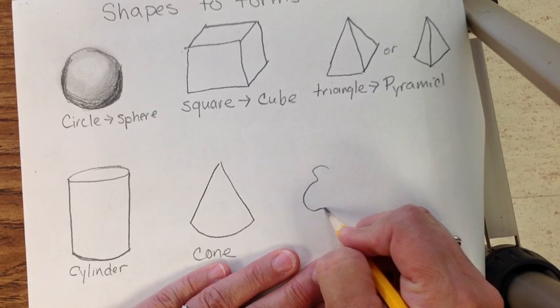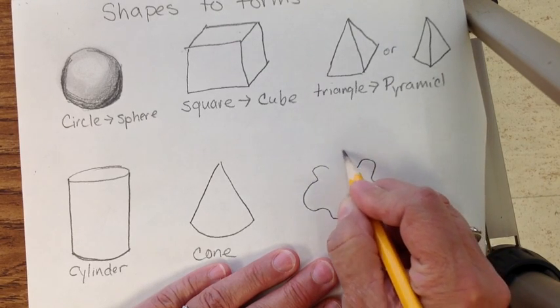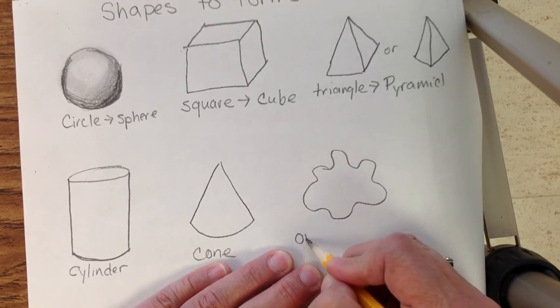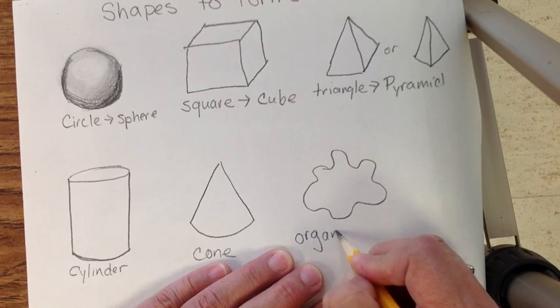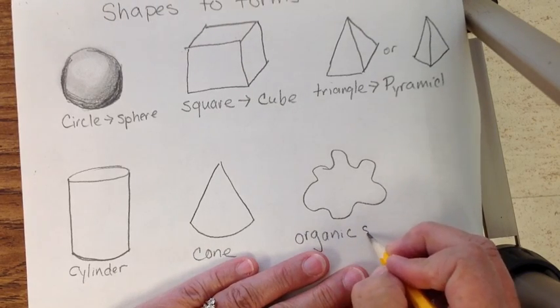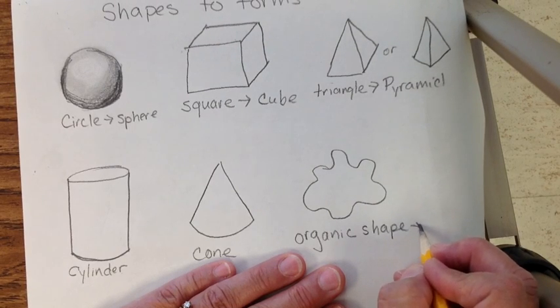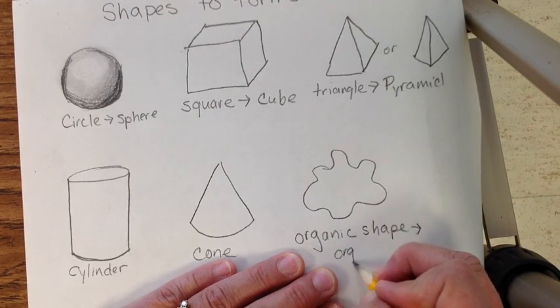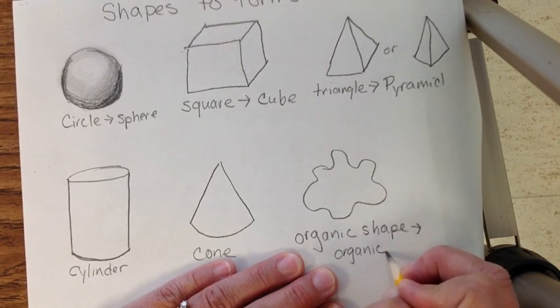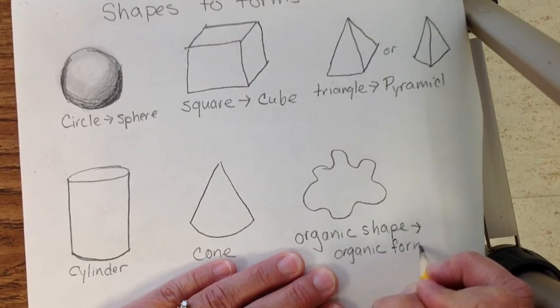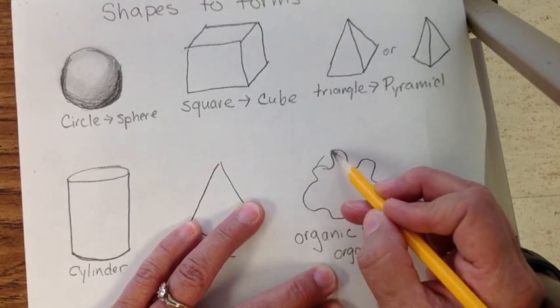Now, even organic shapes can become forms. Start with an organic shape, a shape that doesn't have a name, and it turns into an organic form when you add that third dimension. The other ones we did had names, they're geometric forms.